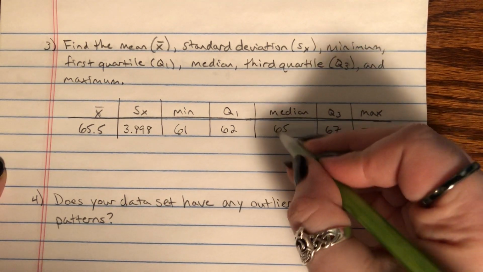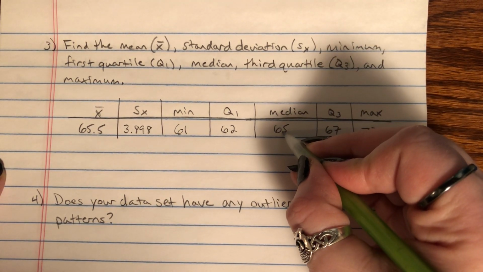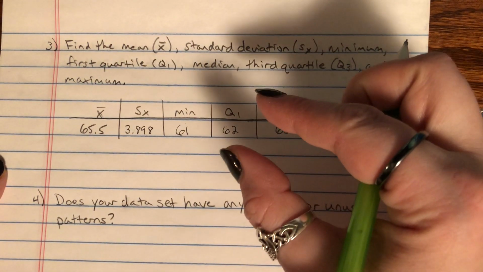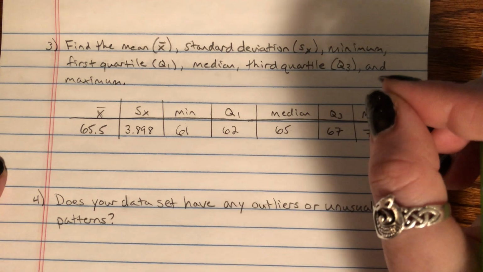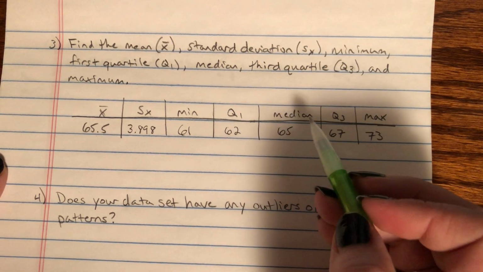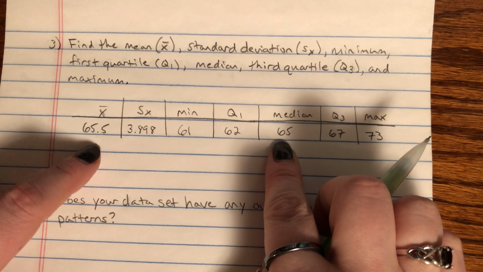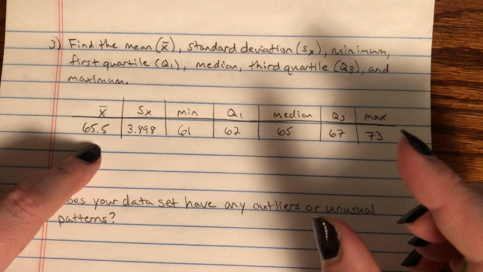So this median value of 65 is smaller than the mean because the mean was pulled in the larger direction by the skewness that was occurring. That's why whenever we have a skewed distribution, we want to deal with the median instead of the mean, because the mean is actually being falsely inflated.